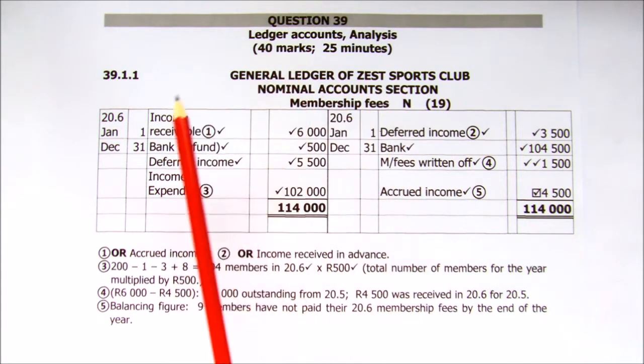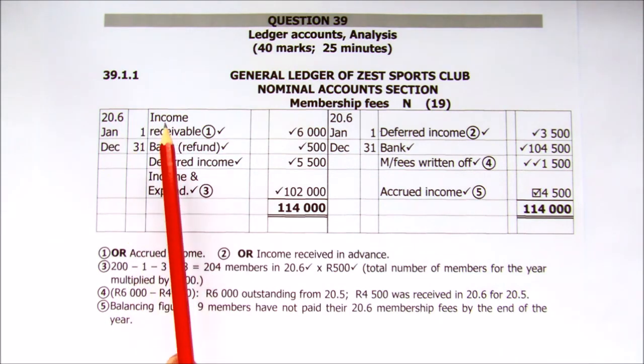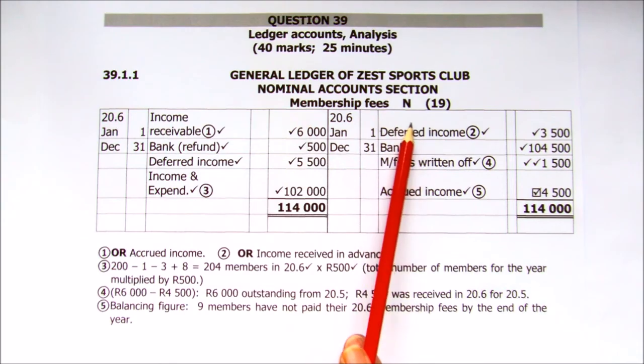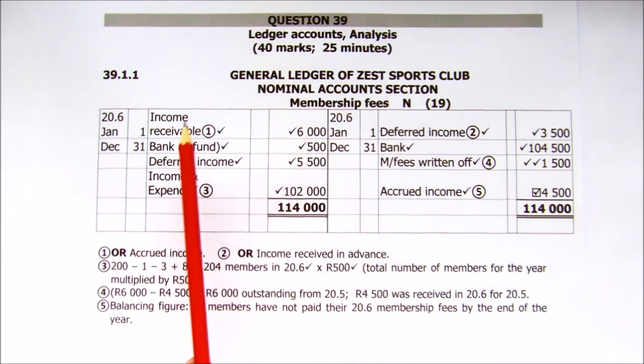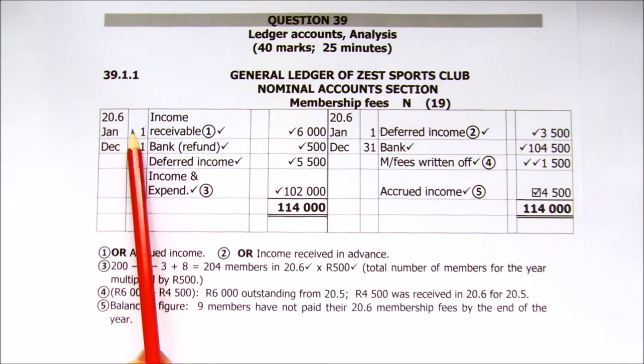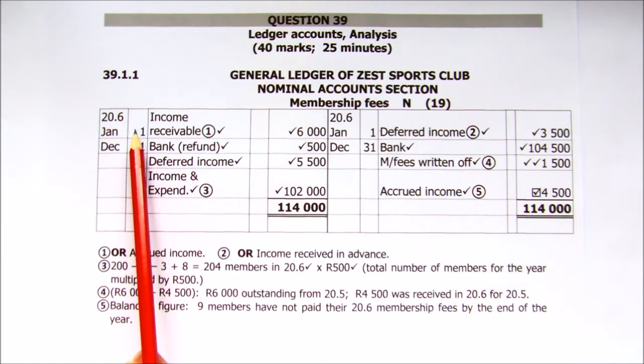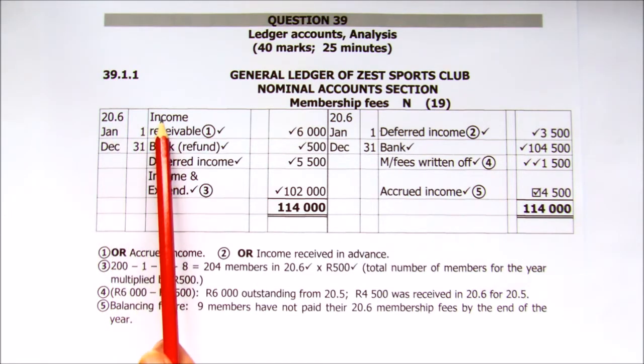So I'm using question 39 here, and you can see it in front of you. The first thing I want to draw your attention to is the first two entries on the debit and credit side. Now, these entries are actually what we refer to as reversals from last year. Now, it's not something that we've spent a lot of time with, but let's just go back.